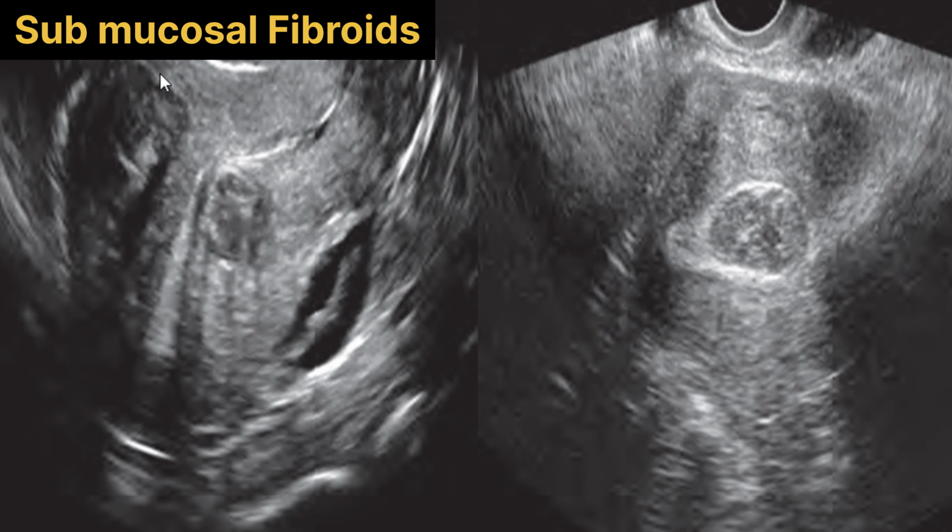And here we can also see another fibroid which is present in the anterior uterine wall, and a small amount of fluid is also seen here in the cul-de-sac. Now this is a transverse transvaginal image of the uterus. This sonogram reveals a small submucosal fibroid which is surrounded by the endometrium of the uterus. As this fibroid is present in the cavity of the endometrium, this is called an intracavitary fibroid.